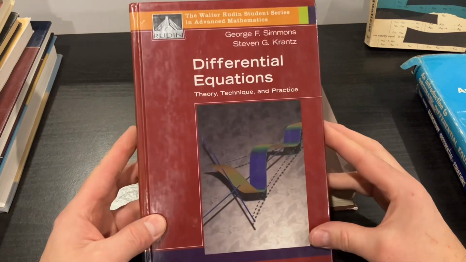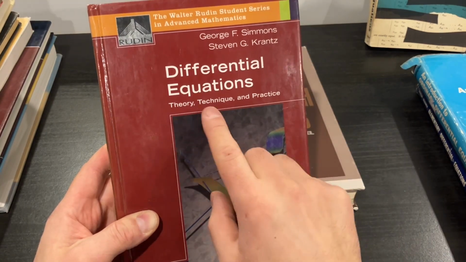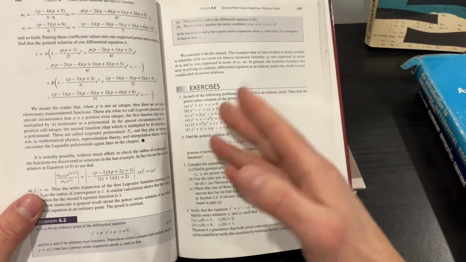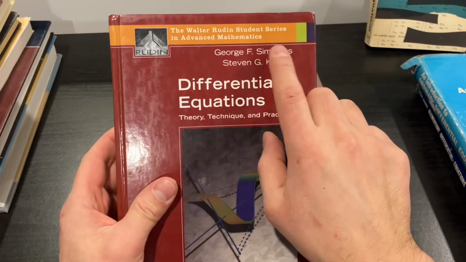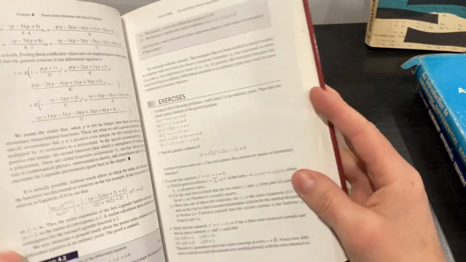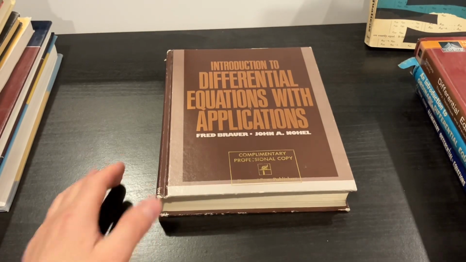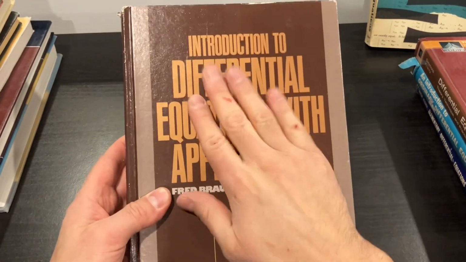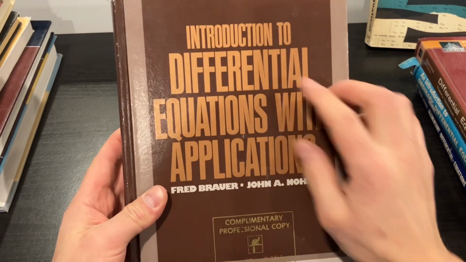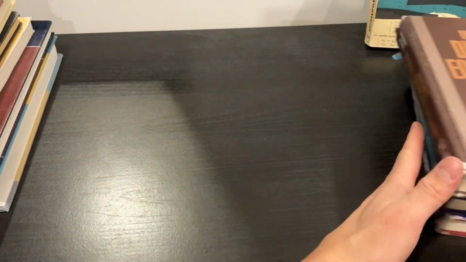Likewise, we have a beautiful textbook. So Simmons and Krantz, Differential Equations: Theory, Technique, and Practice. It's of a more applied nature, actually. It contains tons of historical references. If you have the chance to check it out, please do, because it's interesting. And the last book is the one we discussed the other day, Introduction to Differential Equations with Applications, actually. So this is the first category of textbooks.